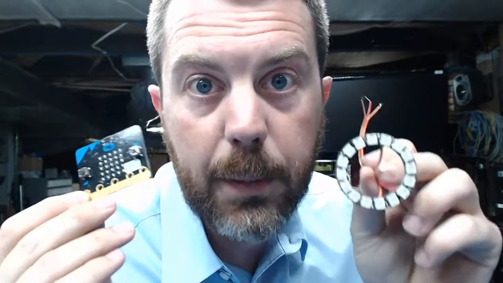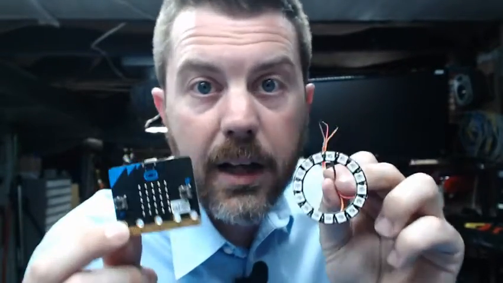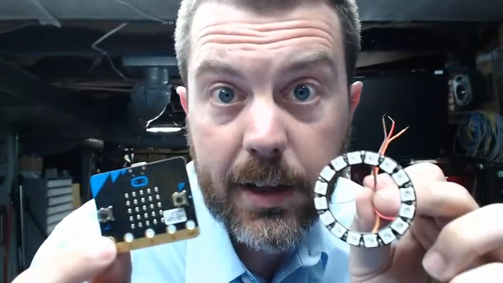What's up, StimCamp? Today I'm going to show you how to hook up some NeoPixels to your micro:bit and make it a solid color and then change that solid color.